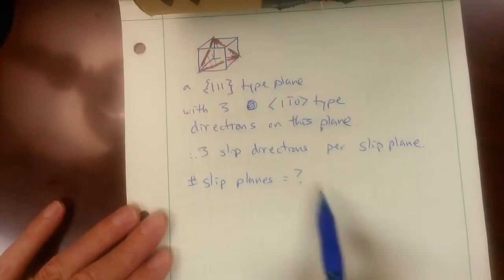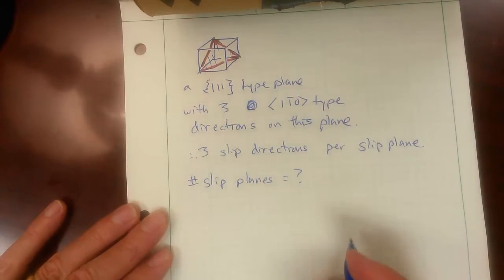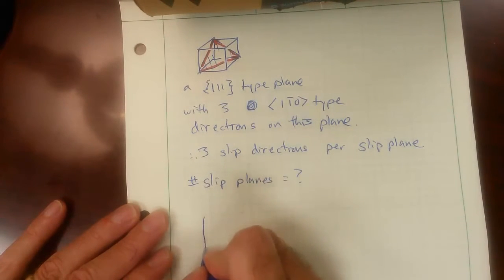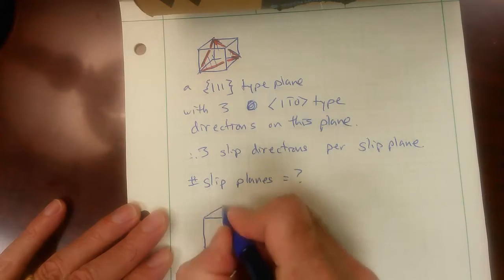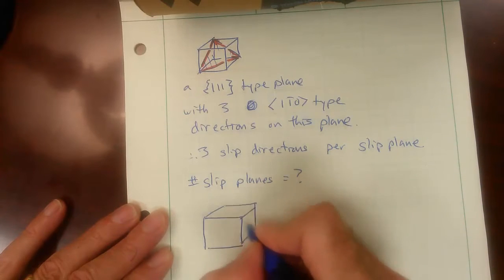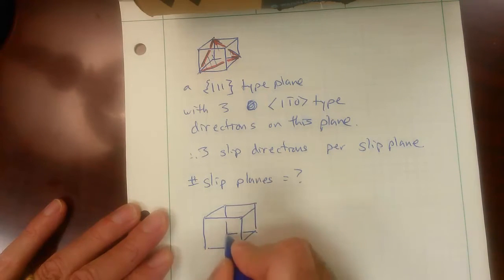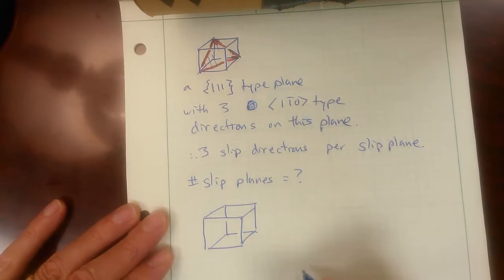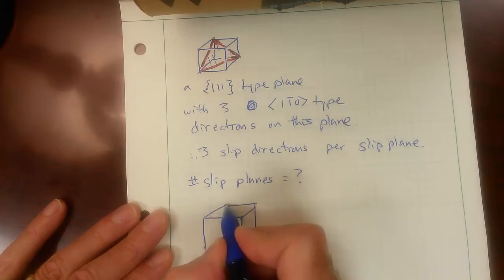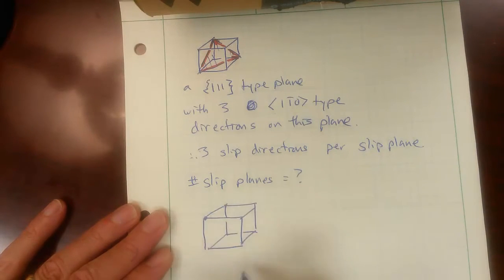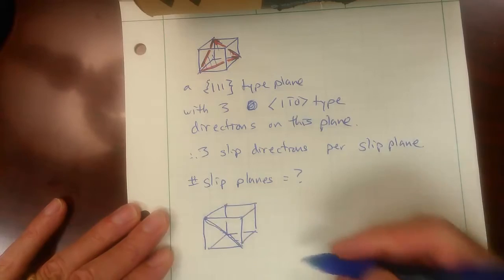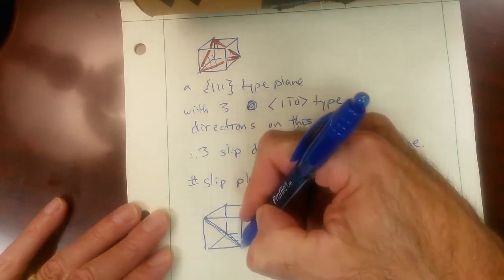Well, let's think about this just from inspection. That's one of them. There's a cube. Another one we'll just work our way around from that corner to that corner. It's hard to see that the way I've got that drawn, isn't it?